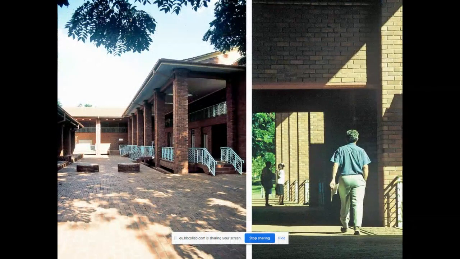This was way back in 1986, where we built a university building, just open colonnades, really. And the colonnades connected other buildings together. So the peristyle building is a linking building. And I thought that was such a brilliant idea.